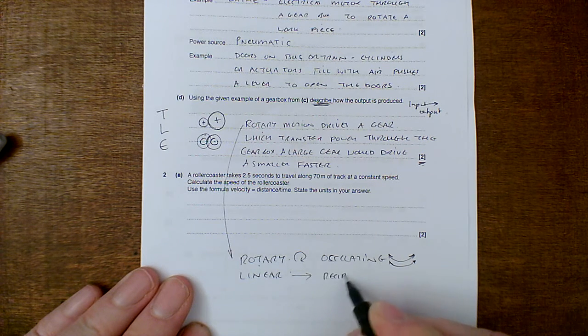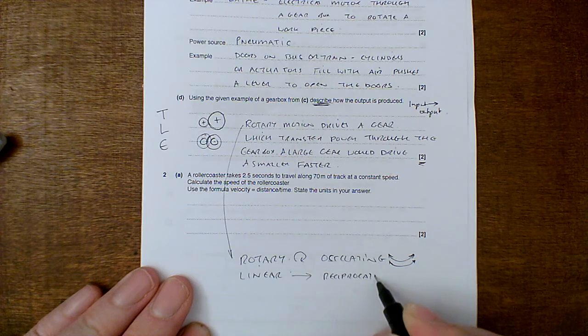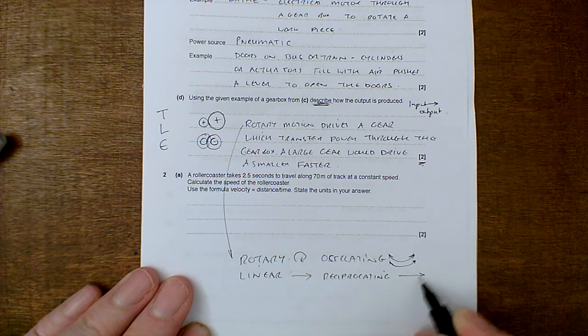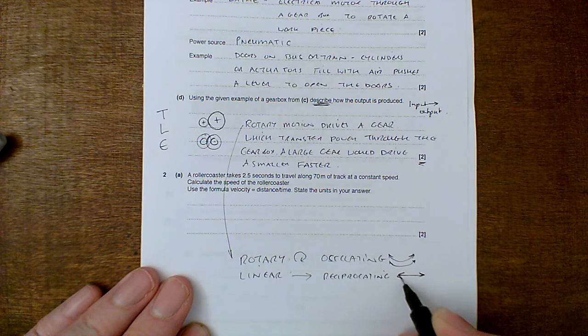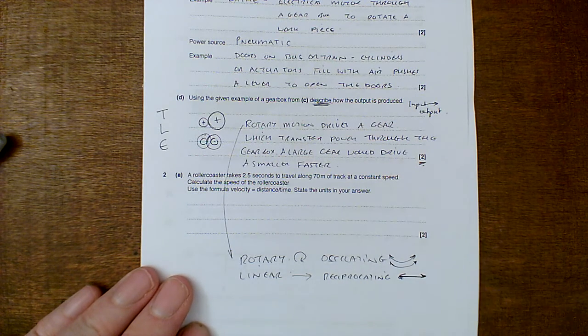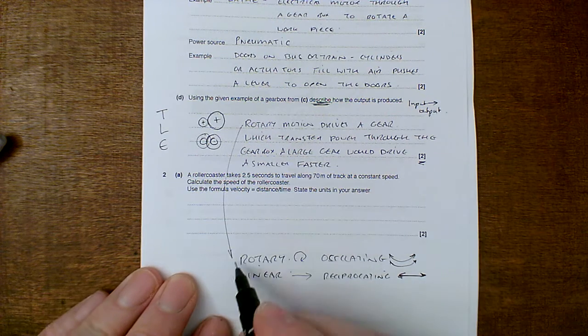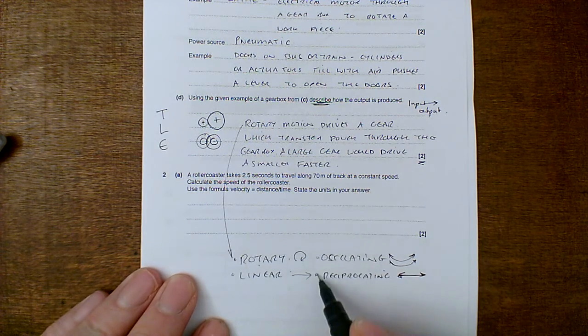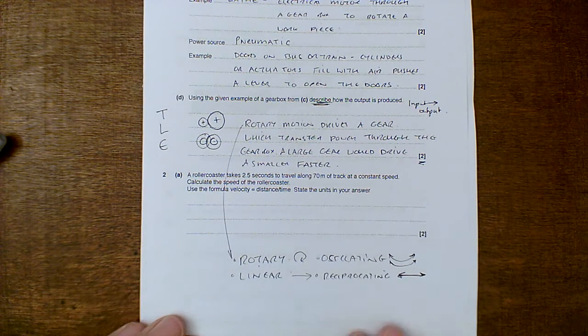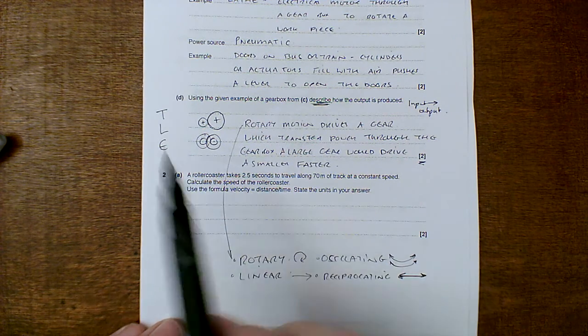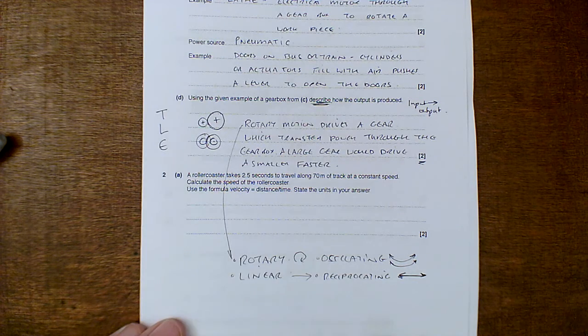And then we have reciprocating, which is linear but backwards and forwards. Again, useful to know these. It's good vocabulary to use in your questions to demonstrate knowledge, so that you can show you're thinking like an engineer.